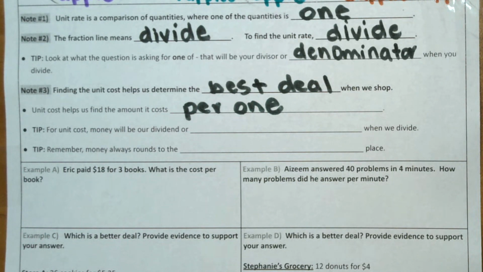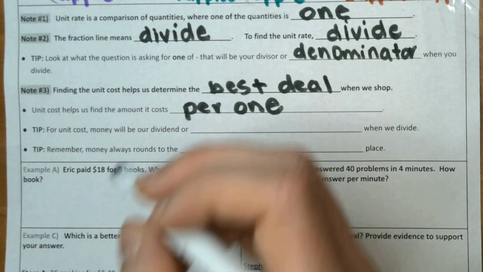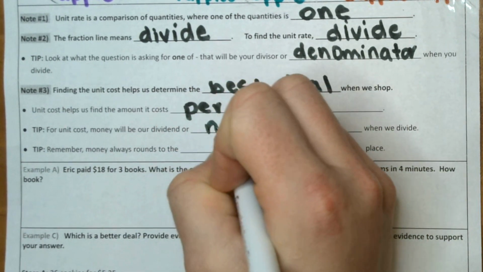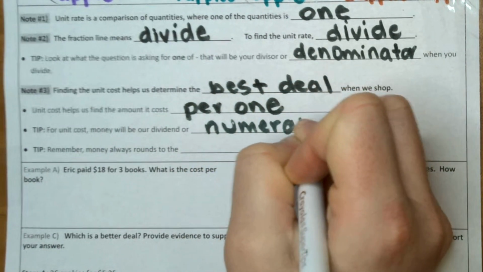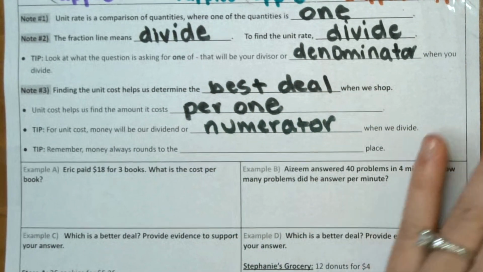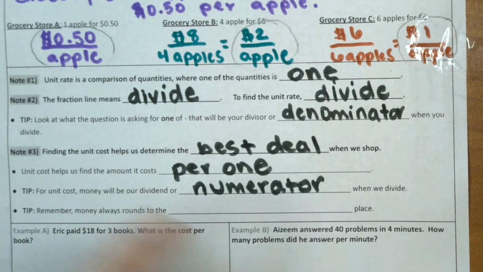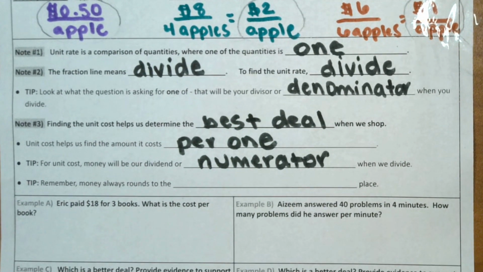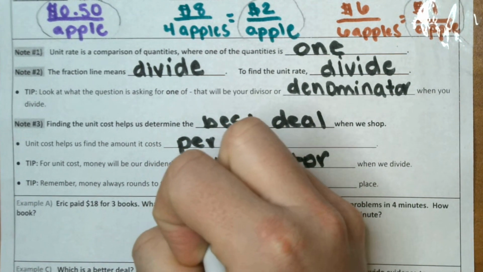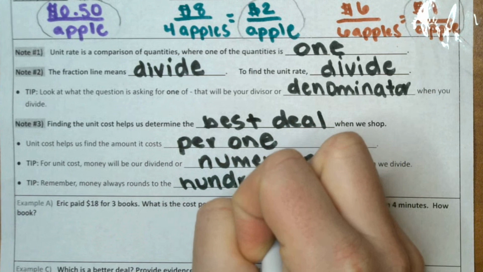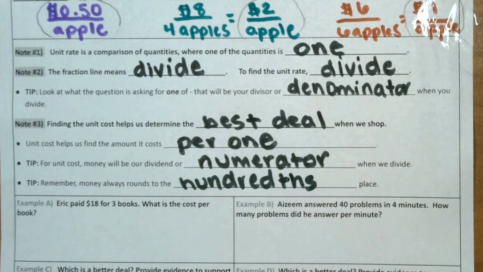So most of the time, when we're trying to find the cost per one, money will be our dividend or our numerator when we divide. Just like in our apples example, money went on top because we're trying to figure out the cost per item or the cost per apple. And then just one other tip. Remember, money always rounds to the hundredths place or 2 numbers after the decimal.